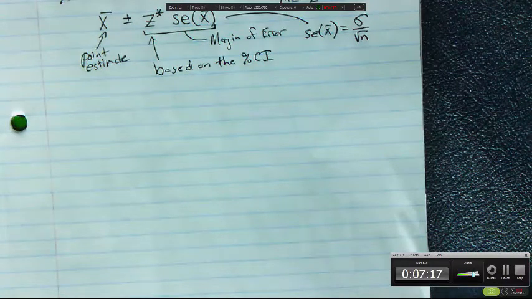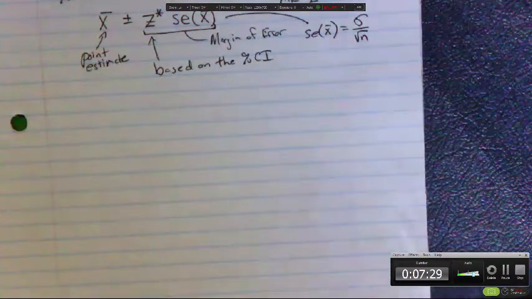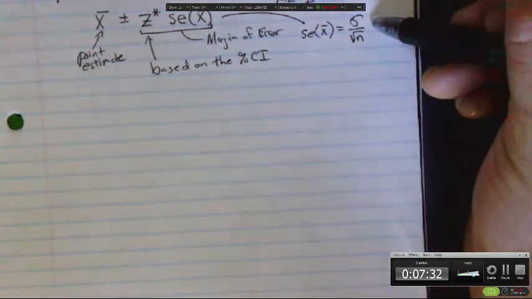Okay? We didn't have that same formula for the standard error of p hat because in order to know the standard error, the standard deviation of p hat, you have to know the population. And we didn't know the population. We were predicting it. Okay? So that's the formula. Once again, this is if this is known.